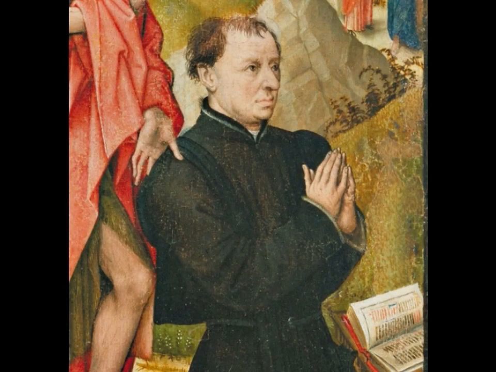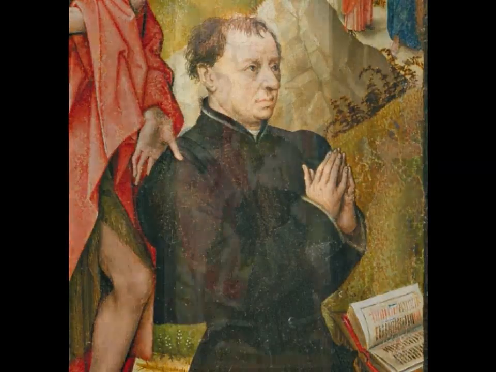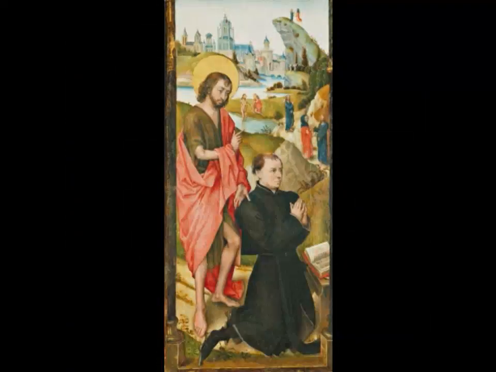He's your name saint. He's got a book of hours in front of him. He's kneeling on the ground. His hands are clasped in prayer, and he's directing his attention to the right, which is where the central panel would have been. On the opposite side of the triptych would have been almost certainly a portrait of his wife, kneeling before her patron saint, directing her attention also to the central panel.